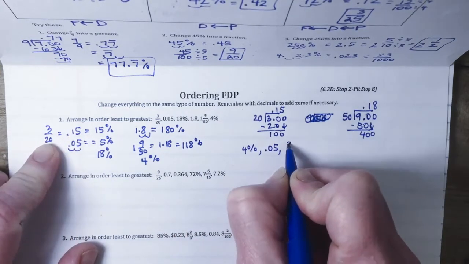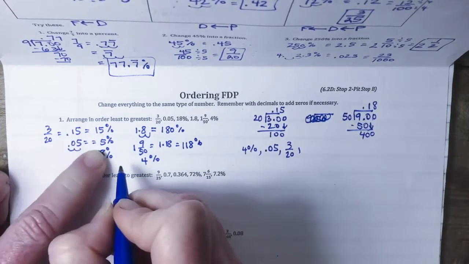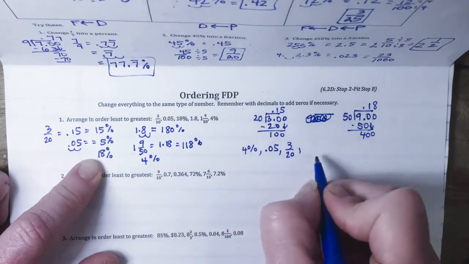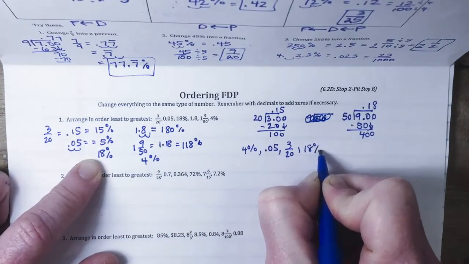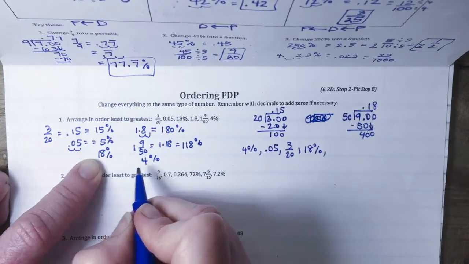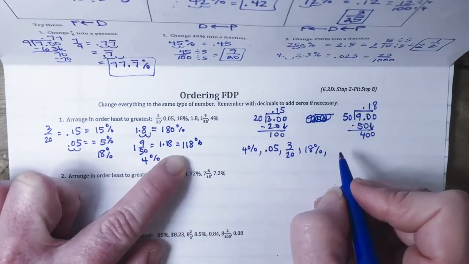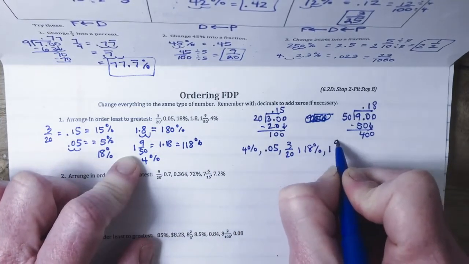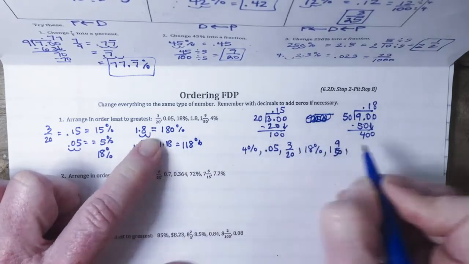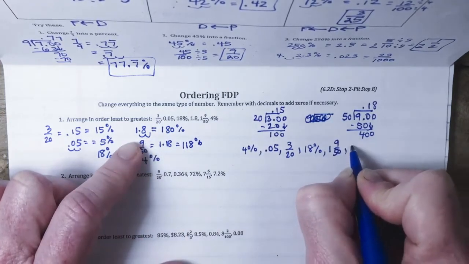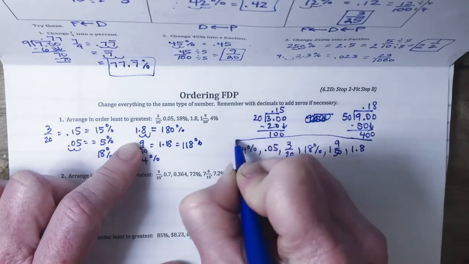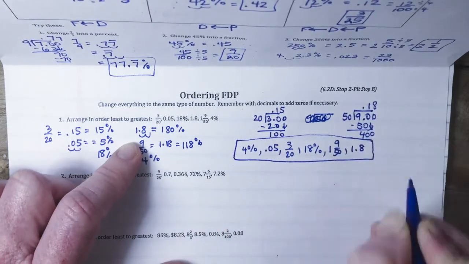And after 5% looks like 15% would be next. 15% started off as 3/20, so I'm going to go ahead and rewrite it that way. 18% would be next. It was already a percent. After 18%, it looks like 118%, which started off as 1 9/50. And then my last one would be 180%, which began as 1.8. So this is my list of numbers in order.